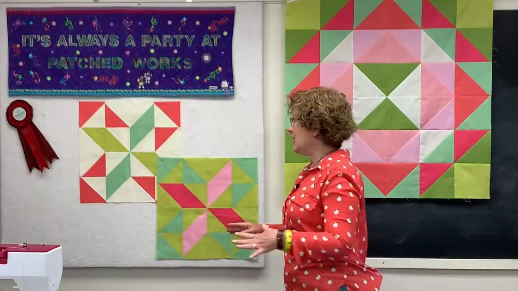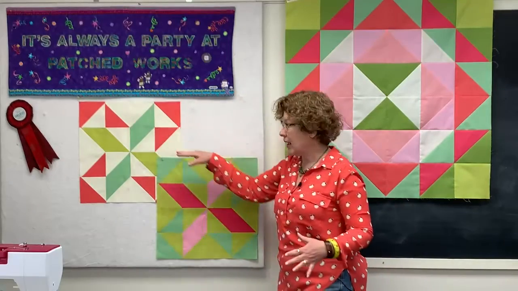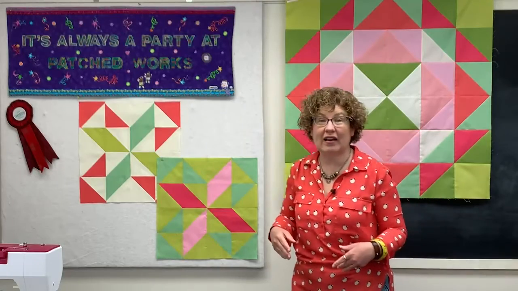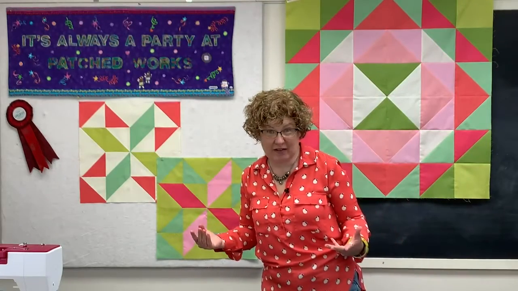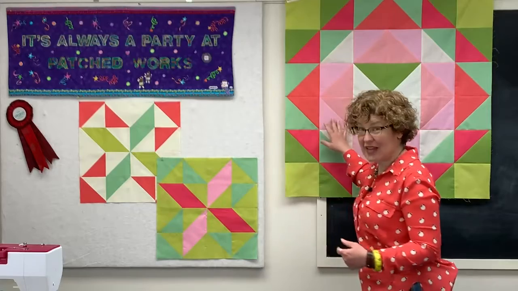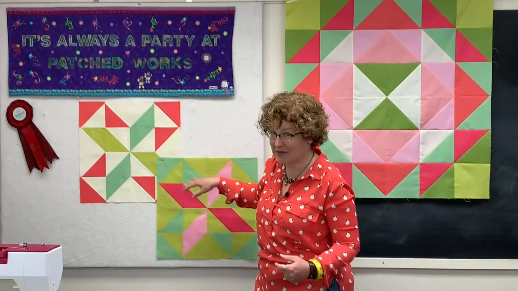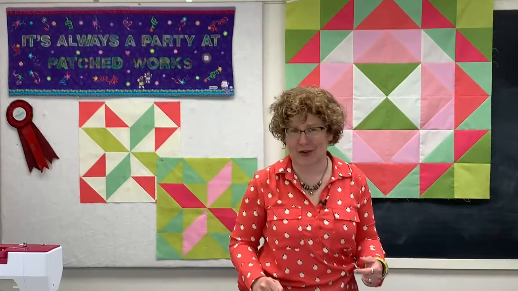So you can see blocks 4 and 5 are essentially the same block. It's a bunch of half square triangles. Block 1 was half square triangles. These are a little bit smaller half square triangles. So we've mastered how to make the half square triangles, and now we're going to talk about what makes the blocks different. Sometimes mixing your fabrics in certain ways gives blocks a very different look.